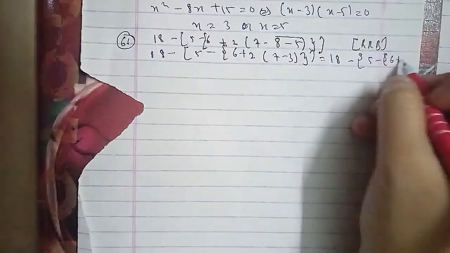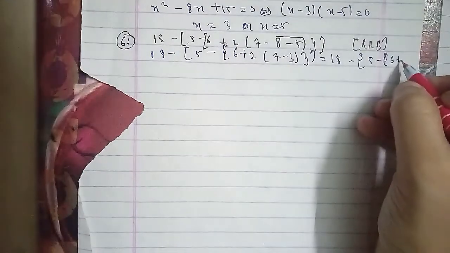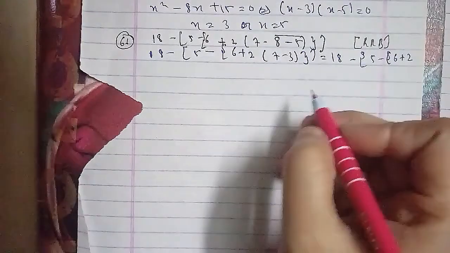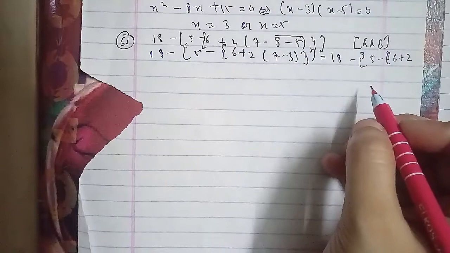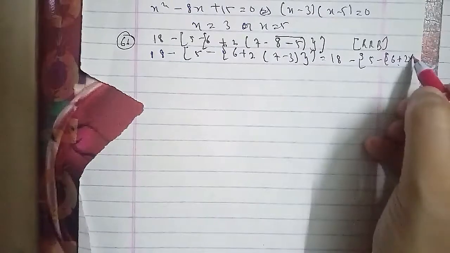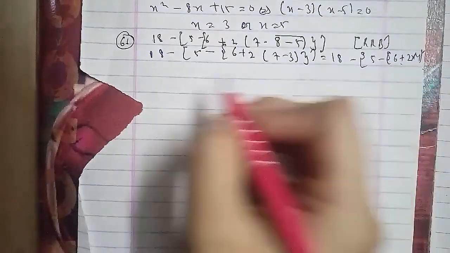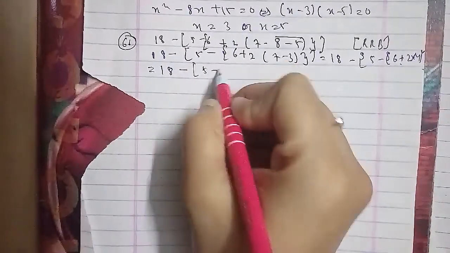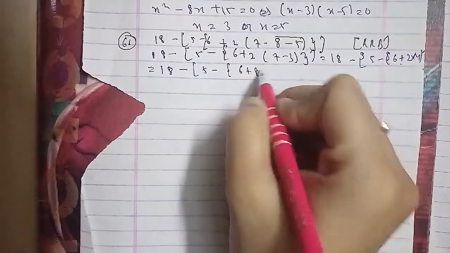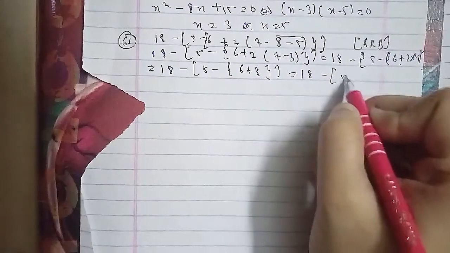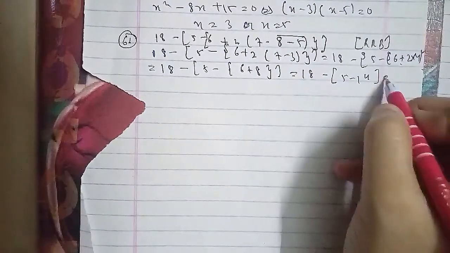For the same case we solve it out: 6 plus 2 into 4, so we have 18 minus 5 minus 6 plus 8 equals 18 minus 5 minus 14 equals 18 minus 9 equals 18 plus 9 equals 27.